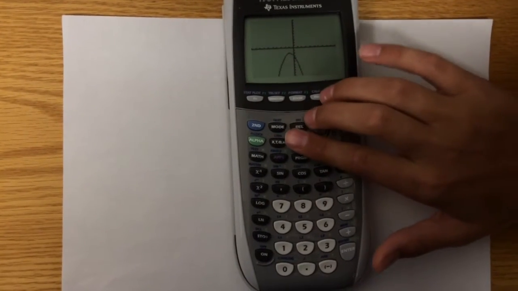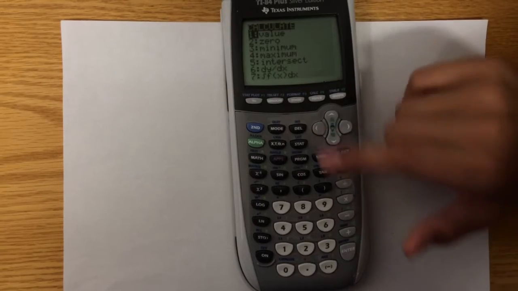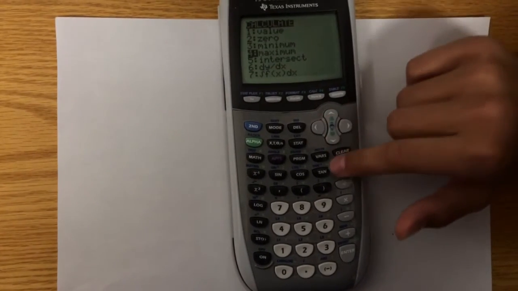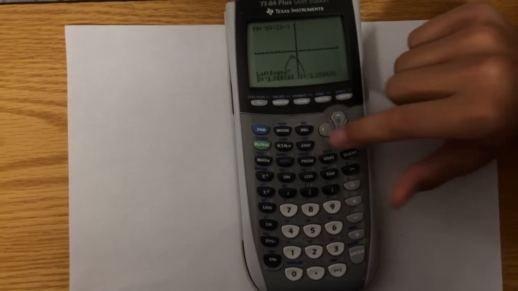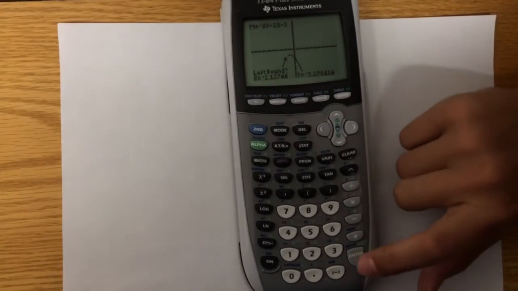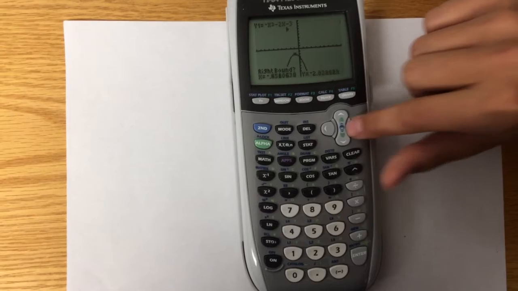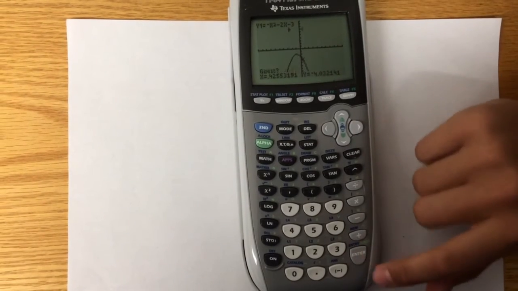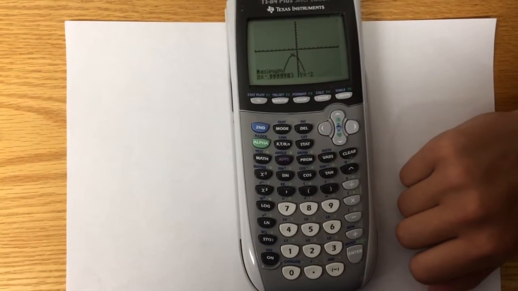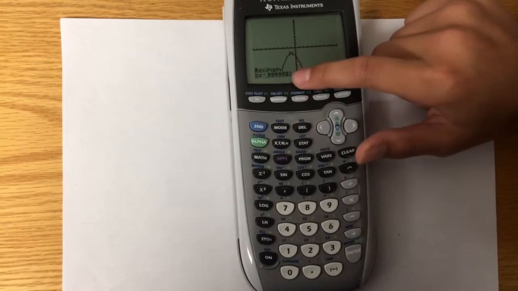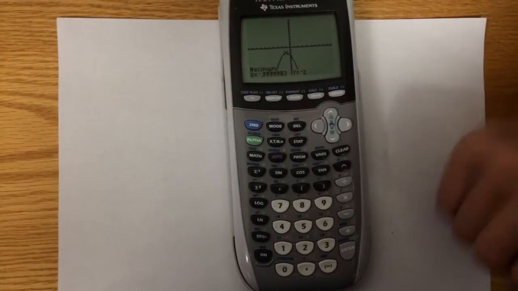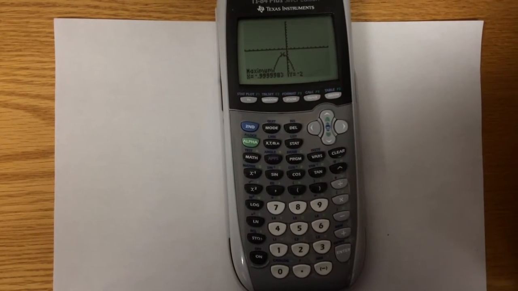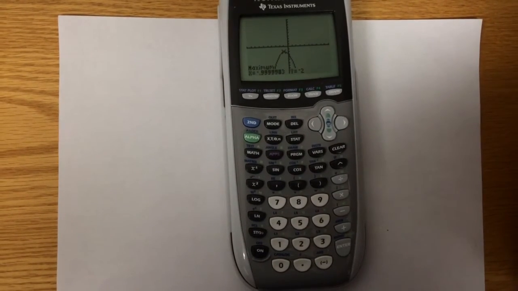If you want to find the vertex, you hit second, calc, go down to maximum, because it's a maximum. You arrow over to be left of the vertex, hit enter. You arrow over to the right of the vertex, hit enter, and then hit enter one more time. As you can see, it's not exact, but you can round it to -1, -2. So that's the vertex of the parabola.